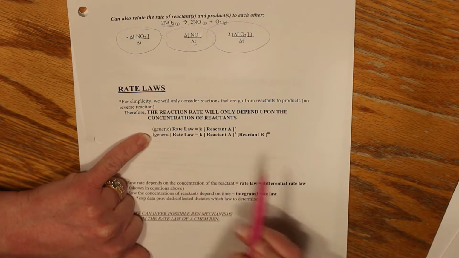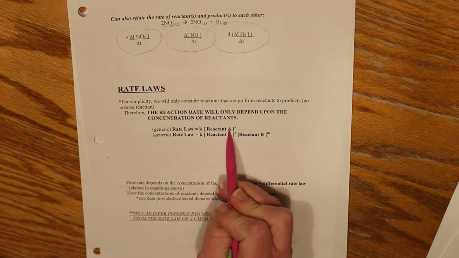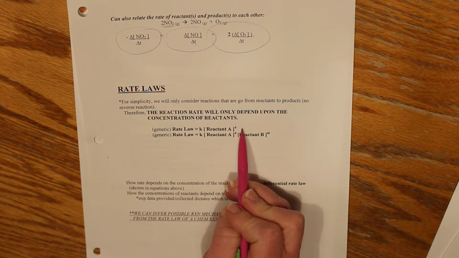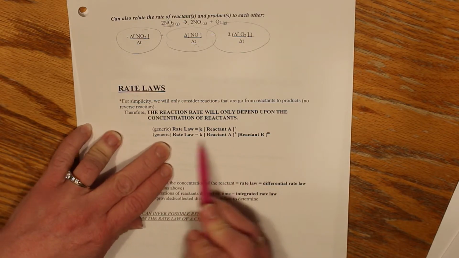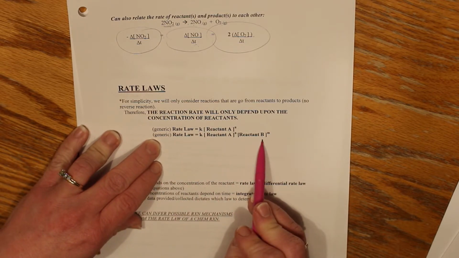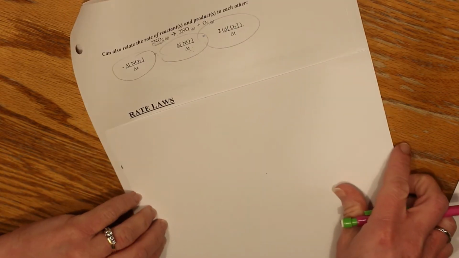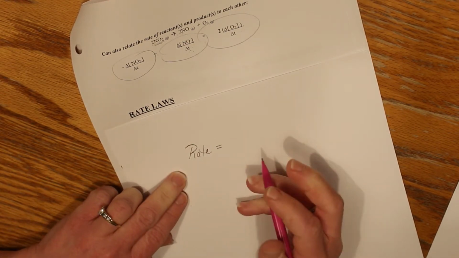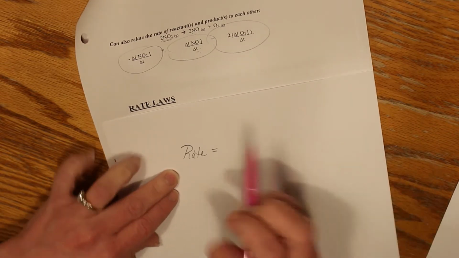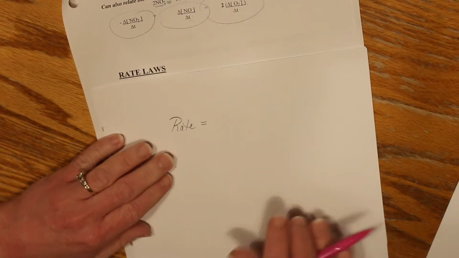So as I've written here, here would be a rate law generic, where it's calling reactant A and this exponent N. This would be where we had one reactant. This would be a rate law if we had two reactants. All right, so let me just kind of break down a rate law. This is often called the differential rate law. So rate expression, but then differential rate law. And we often drop that adjective and just call it rate law.